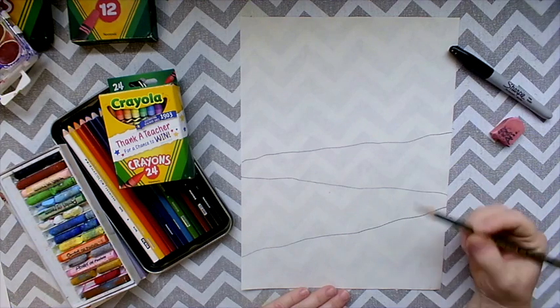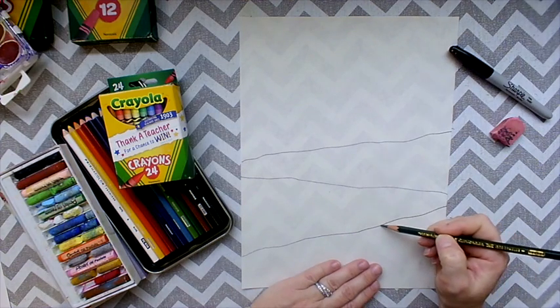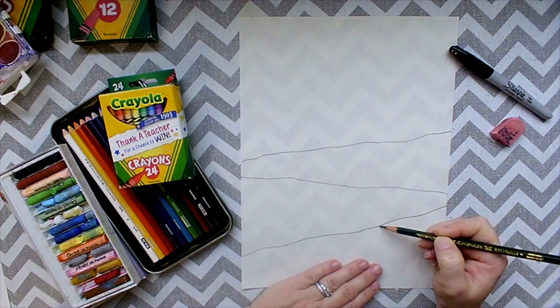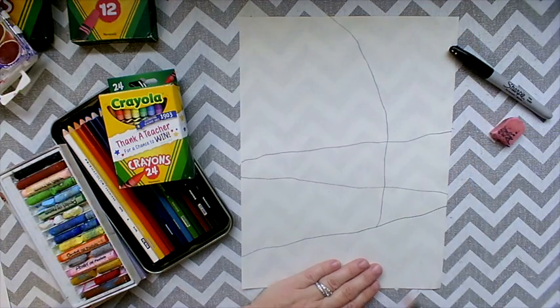Now we're going to draw the closest tree to us. That's going to start on the foreground line. So the foreground line is the lowest line. Now my tree is going to go all the way up and off the page. So it's going to start and come up and out.